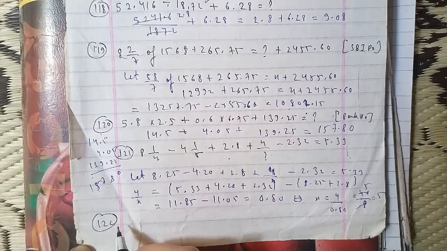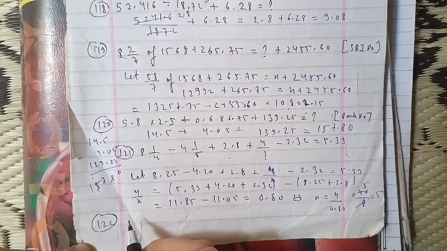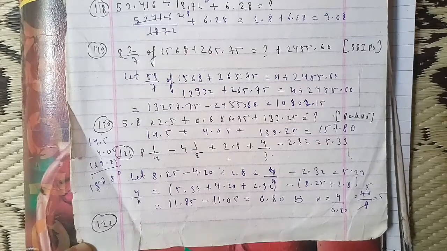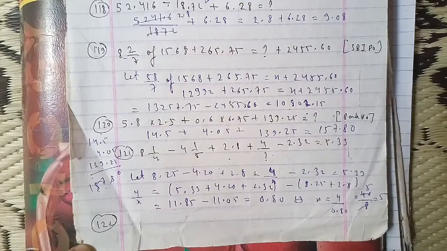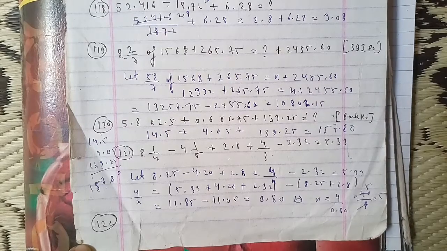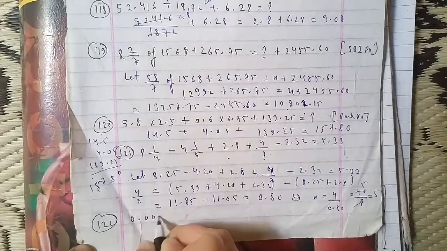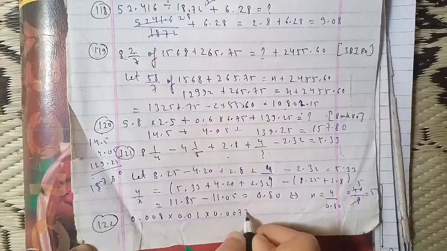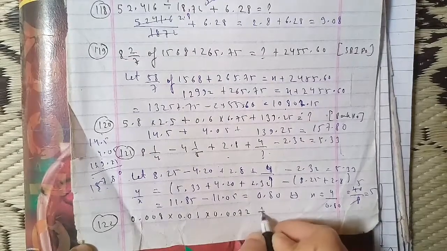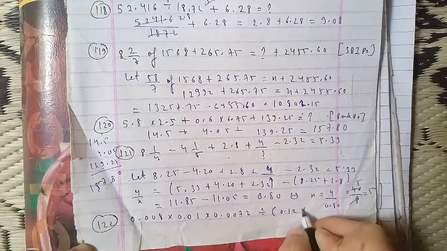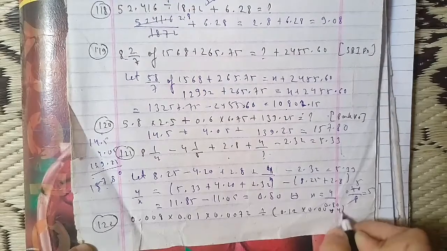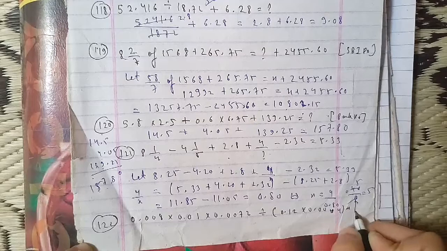This was asked in an SSC examination paper, and we have to find it here.